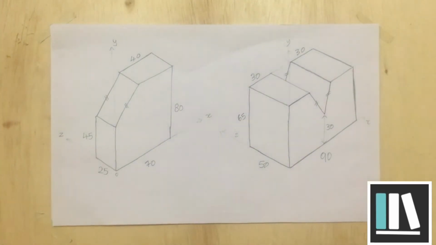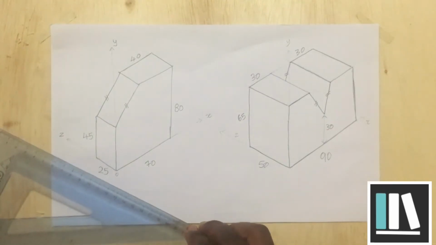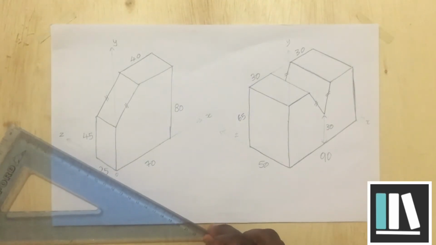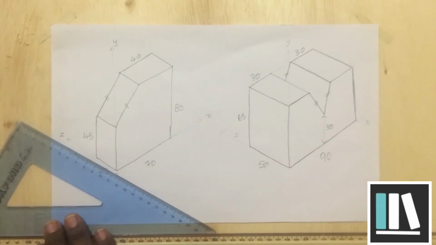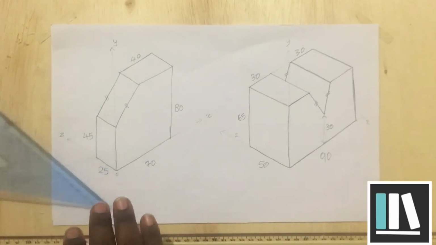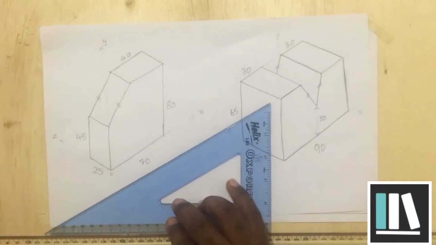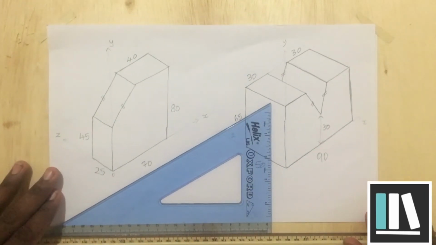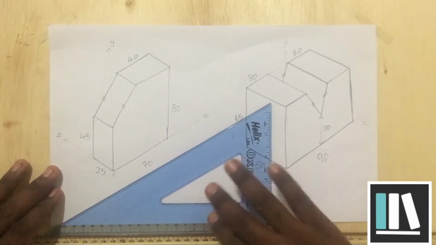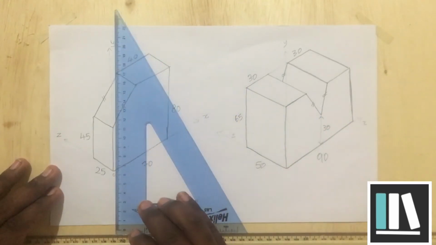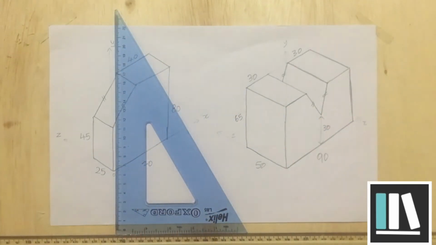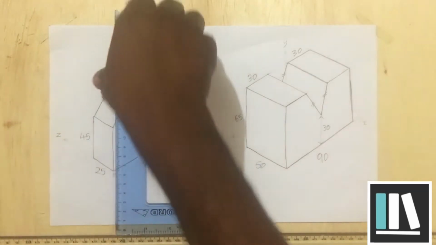Okay, so we already know that for the z-axis lines, our set square can be used to achieve these slopes. Likewise, for the x-axis, our set square can be used to achieve this slope. For the y-axis, our set square can be used to achieve this vertical line.